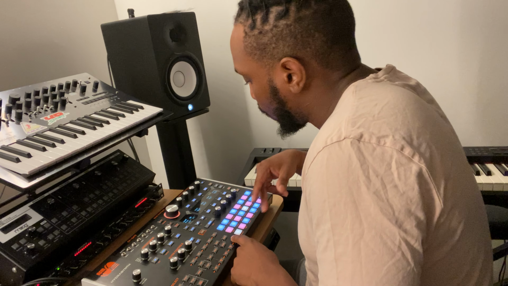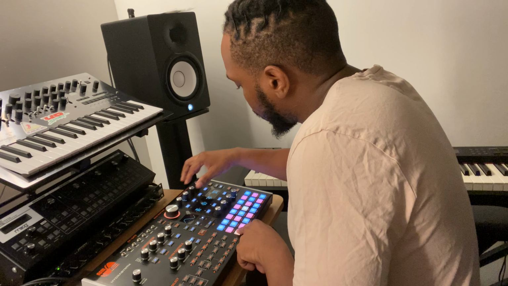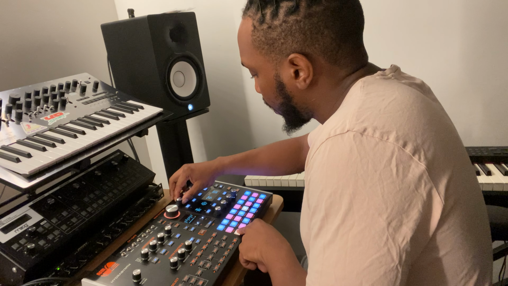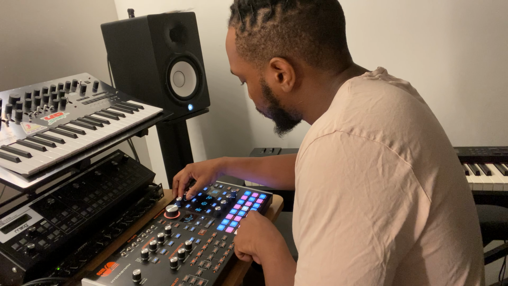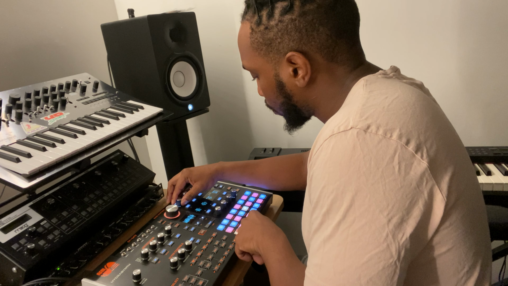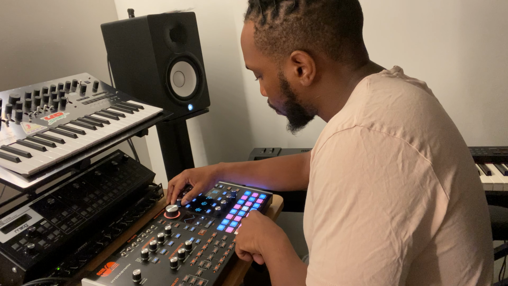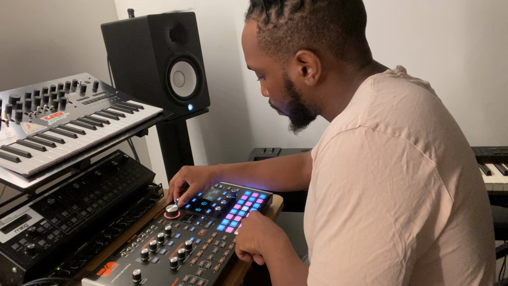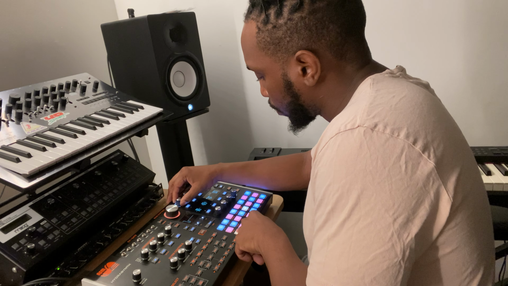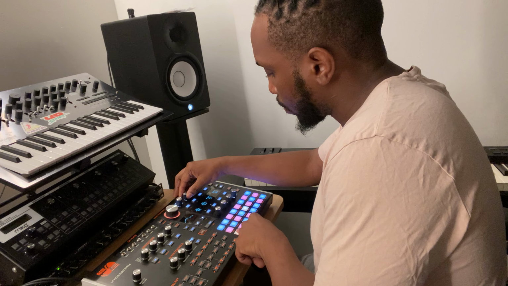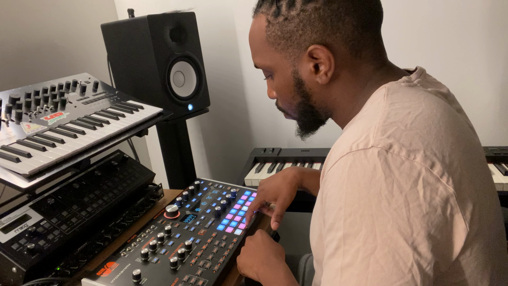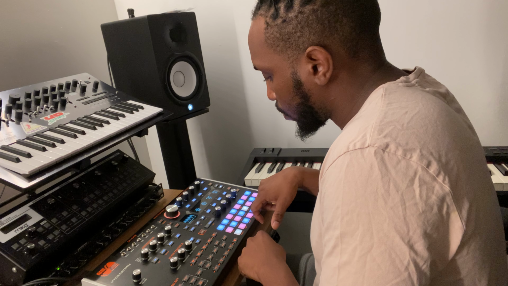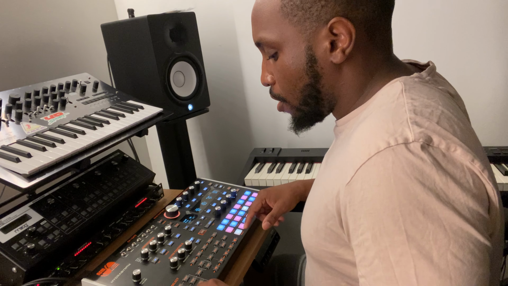Let's just double check. I have LFO 5 going to oscillator 1. I'm going to slow down the rate. I'm going to cycle through the different shapes of wave. So it's already producing something kind of odd.